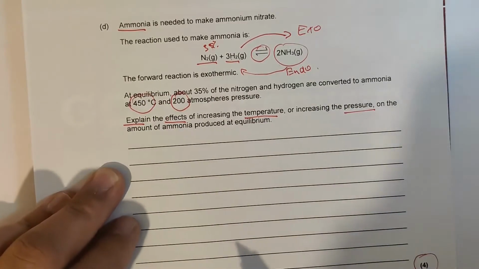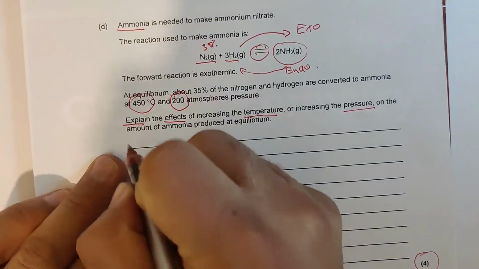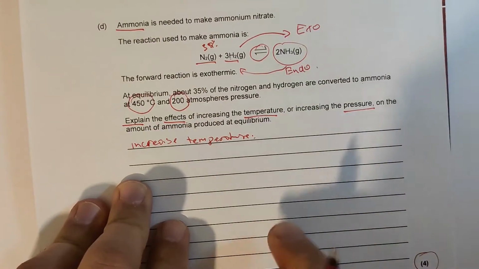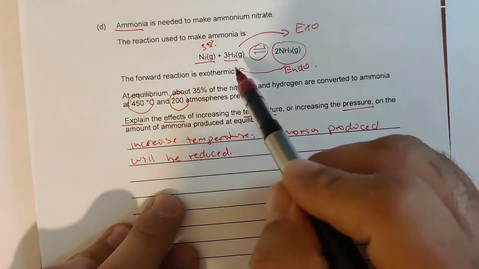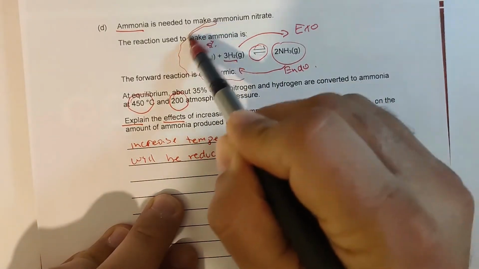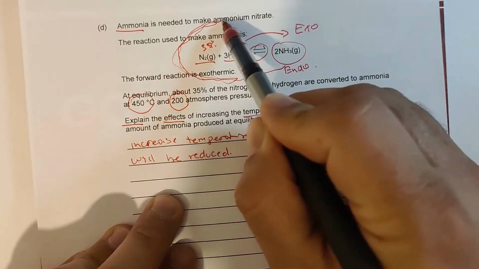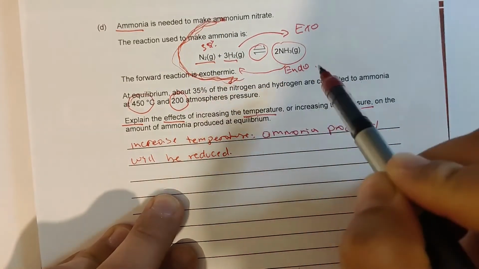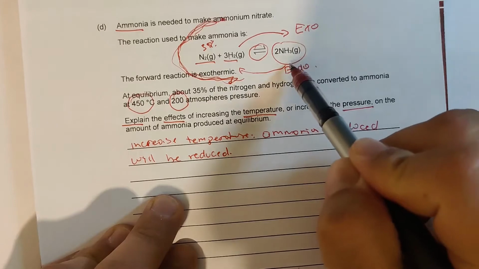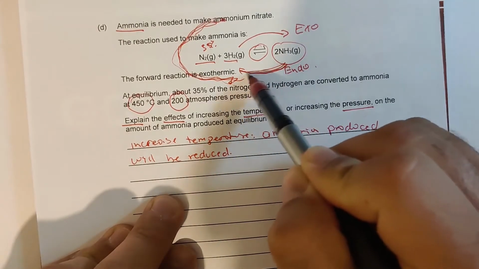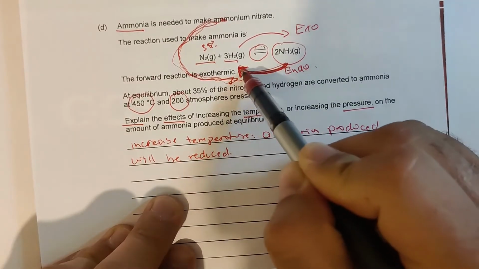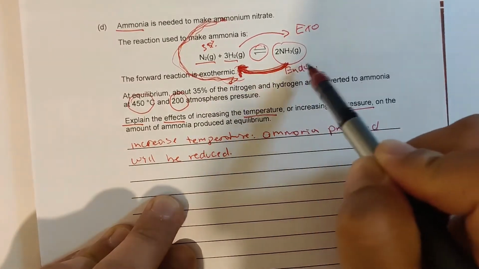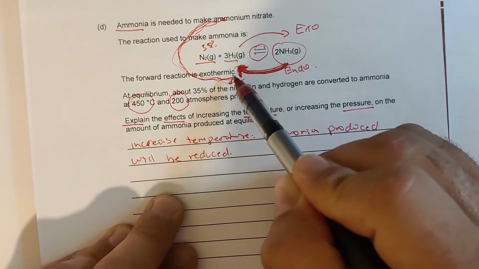Okay, so if you increase the temperature, the amount of ammonia being produced is going to be reduced, because if the surroundings are hot, remember the energy travels from hot to cold. So if the surroundings are hot, more energy is going to be leaving, turning it into an endothermic reaction and moving the products to this side.